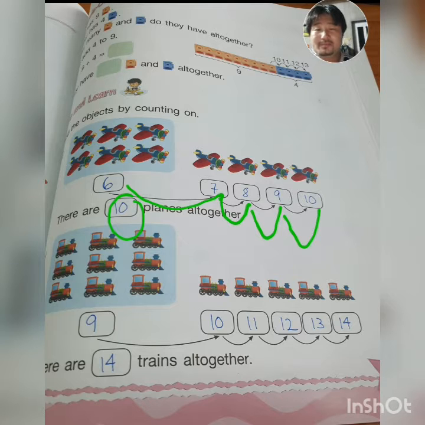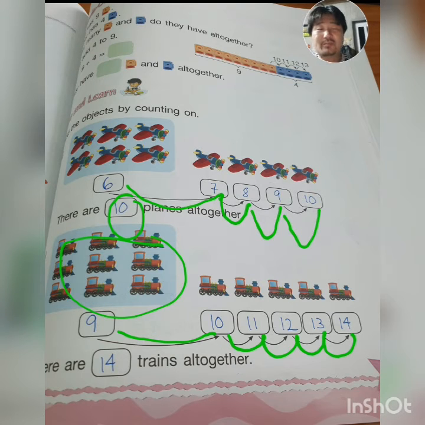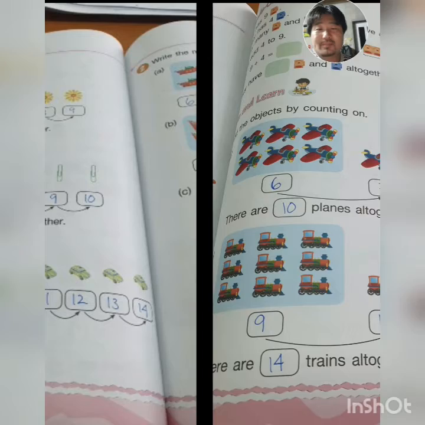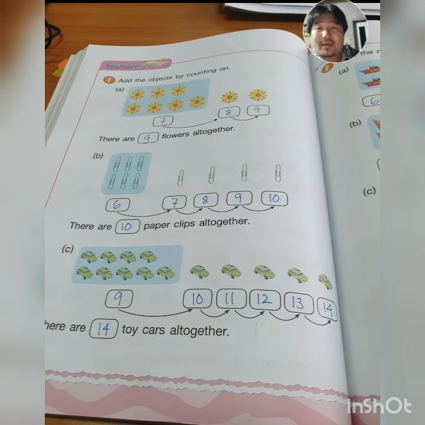Alright, and then the trains, there are 9 trains in the blue box, and then you count on, so plus 1 plus 1 each step, so 9, 10, 11, 12, 13, 14. You add 1 per step, so there are 14 trains all together. Alright, good. Then we turn to the next page, and we start up top with the flowers.